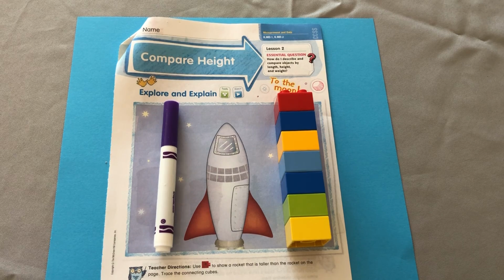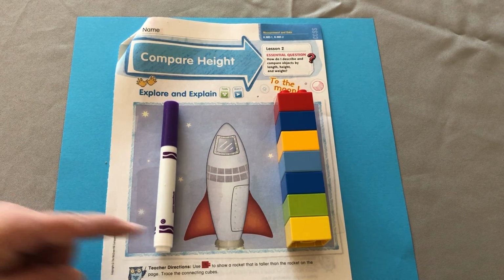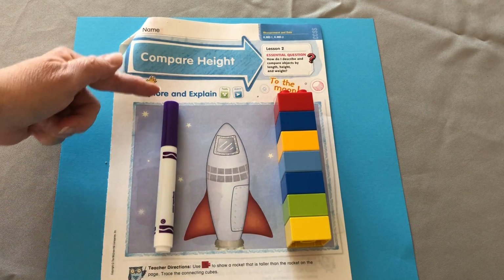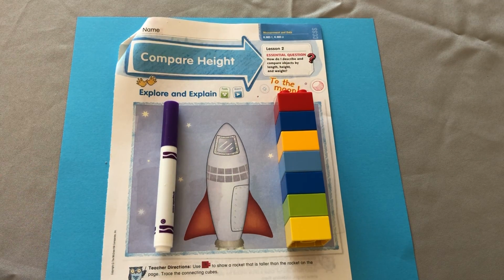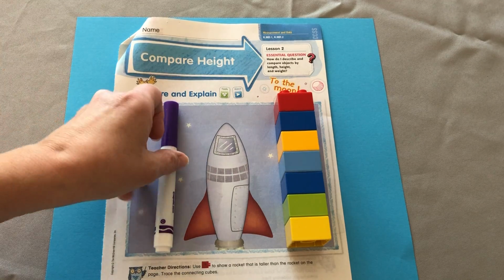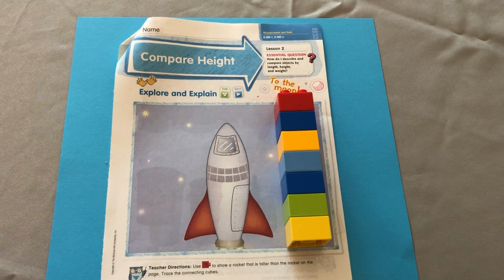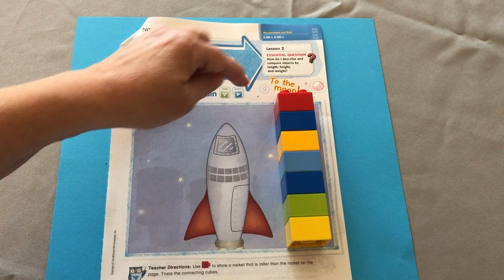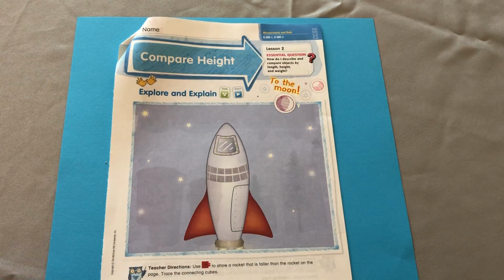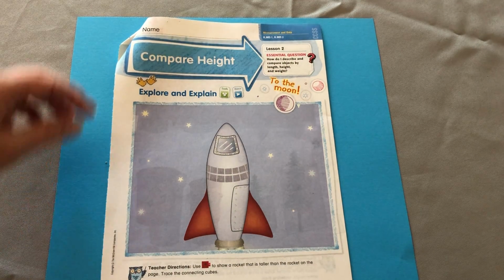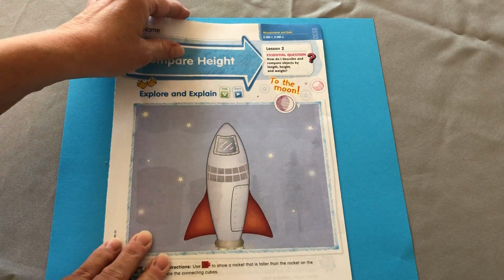So I have 2 things that I made that are taller, and I can compare the height. Here's the rocket, and both the marker and the Legos are taller. So now it would ask me to trace around those objects just to show. So you can find anything you want around your house, or even cut out a piece of paper and just use that to find something that's taller than the rocket.